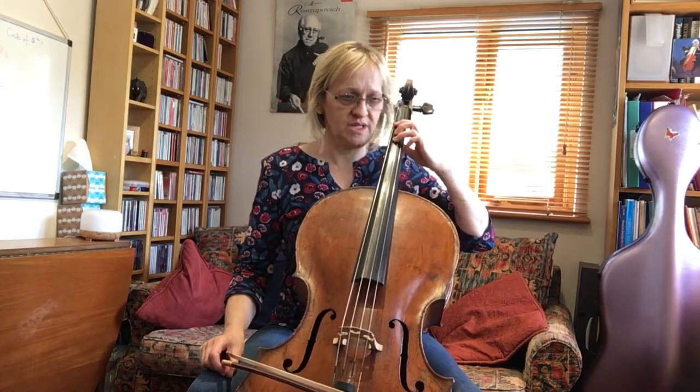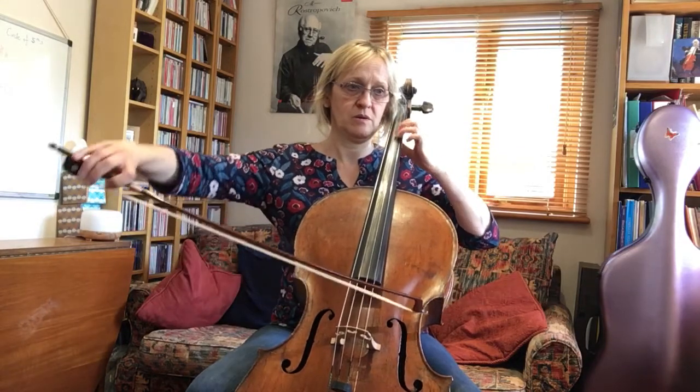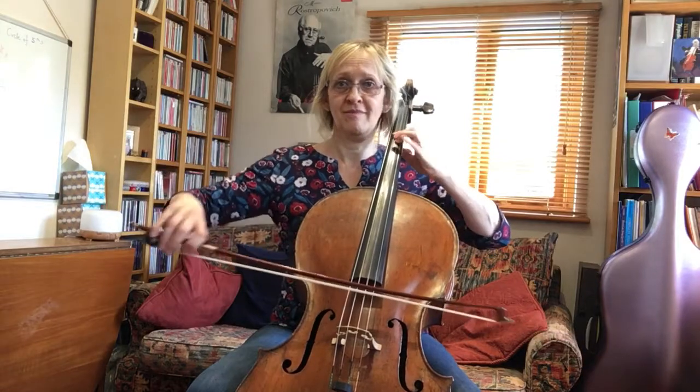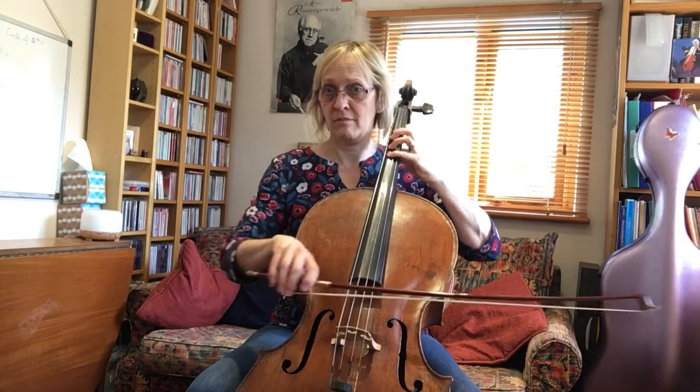Now the way it's written is to be a staccato quaver, and you can try this too, so that you could try with a proper pinch. You can hear that difference.